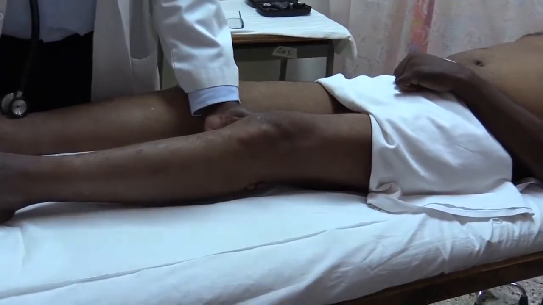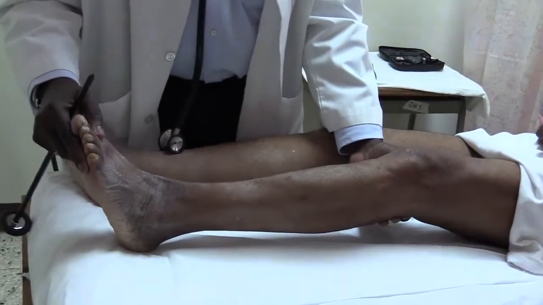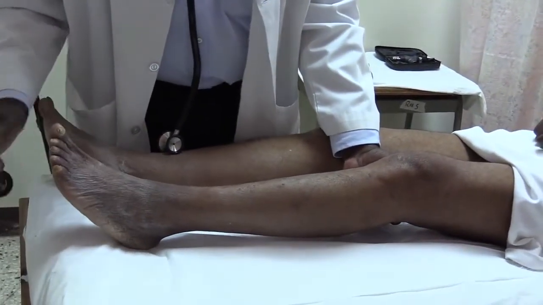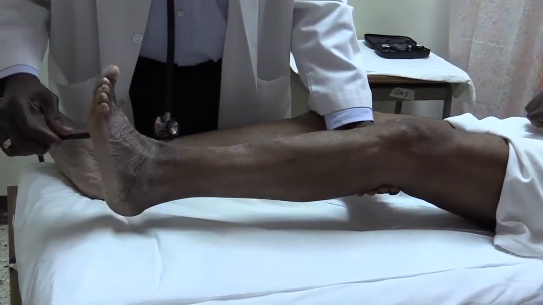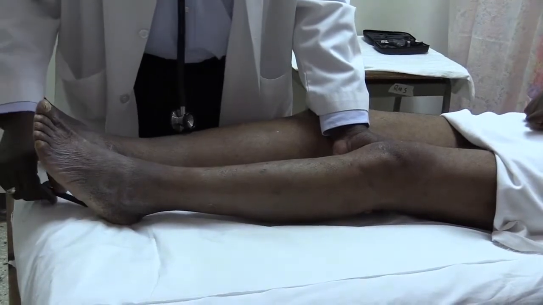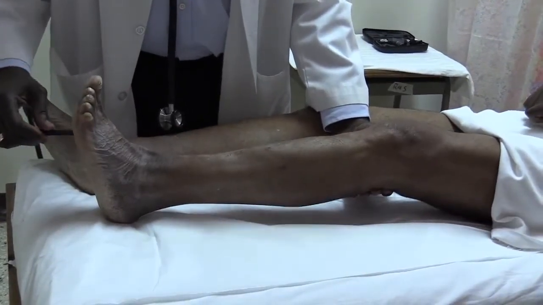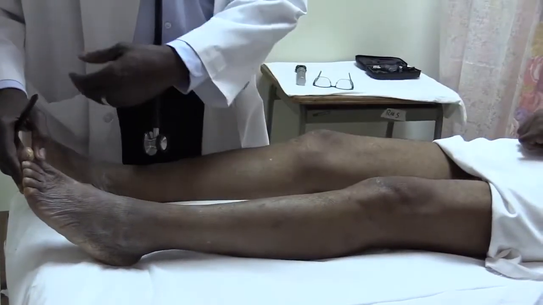Let's compare to the left side. Just relax, please, first. So just relax. Okay, Mr. Thomas, just relax. We need to allow this hypertonia to go down. And here we go. And big difference. Unequivocal extension of that big toe. That's a left upgoing plantar in keeping with an upper motor neuron lesion.